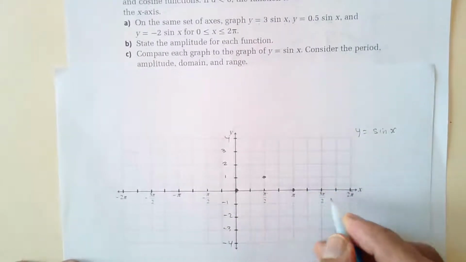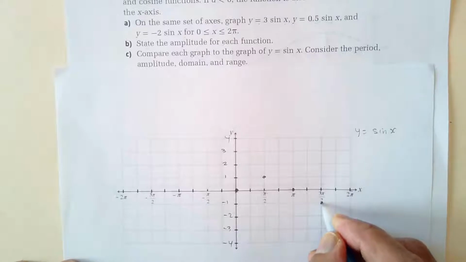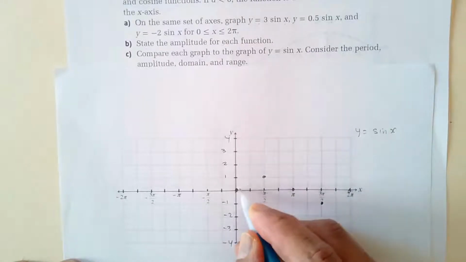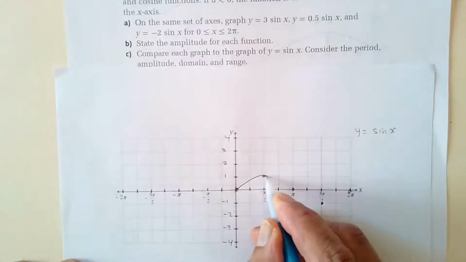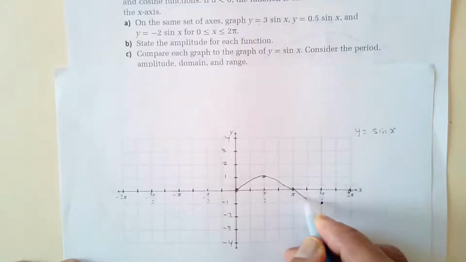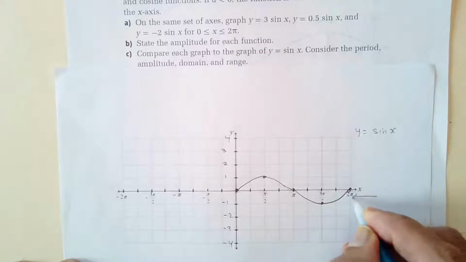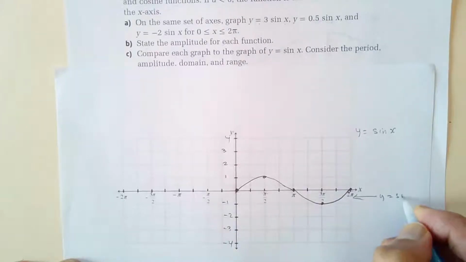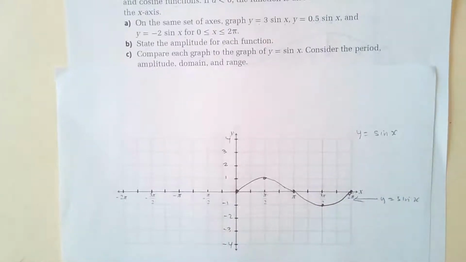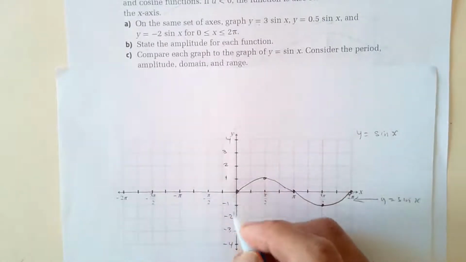The next ones are negative 1 and 0. So this is my y equals sine x graph. It looks kind of flat because the amplitude is 1.